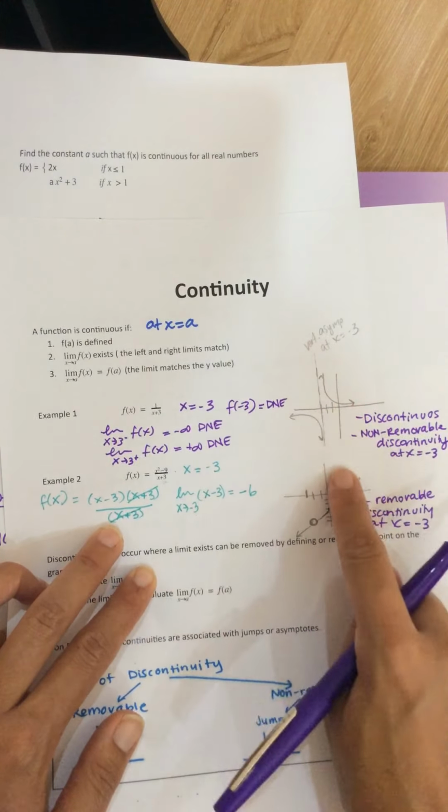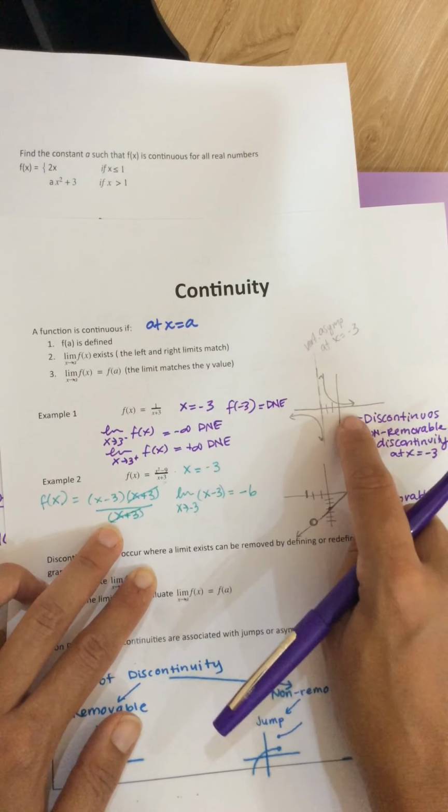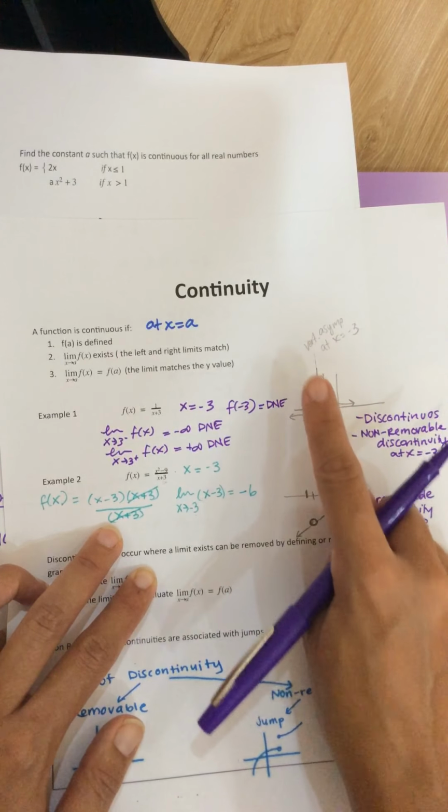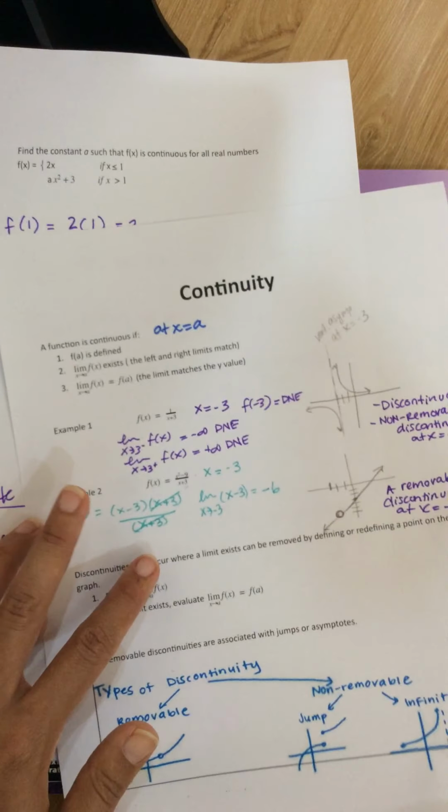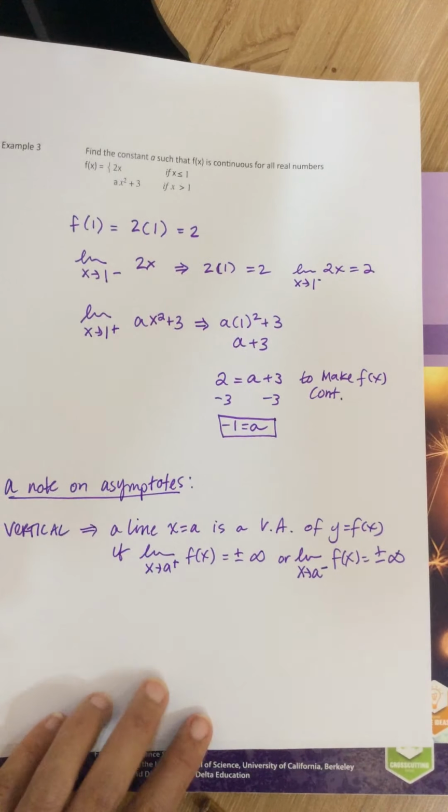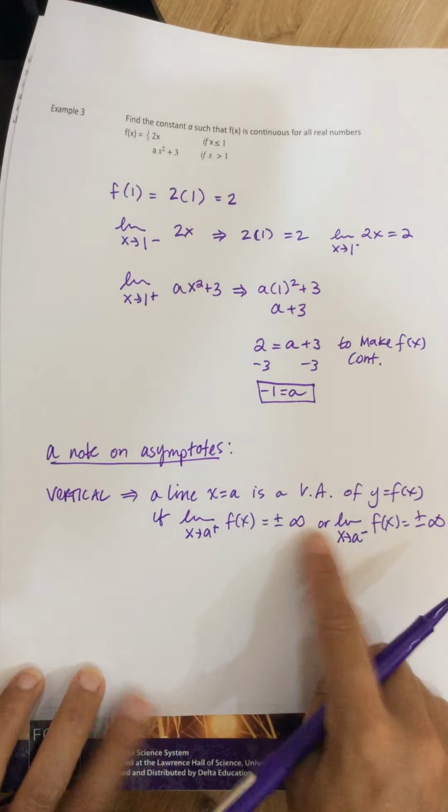If this was the point a, you can see it's a vertical asymptote. If you're approaching it from the left or the right, it's going to positive or negative infinity. So if you ever see that, you know that's a vertical asymptote.